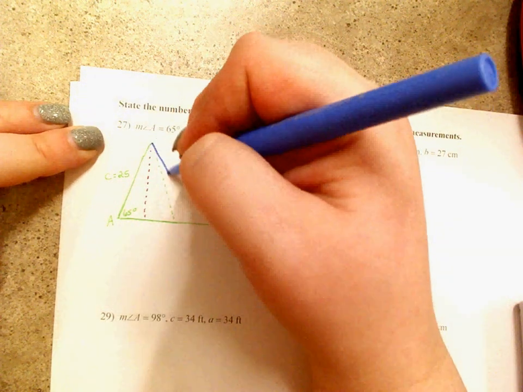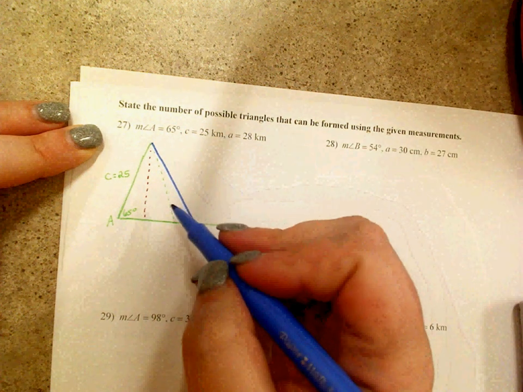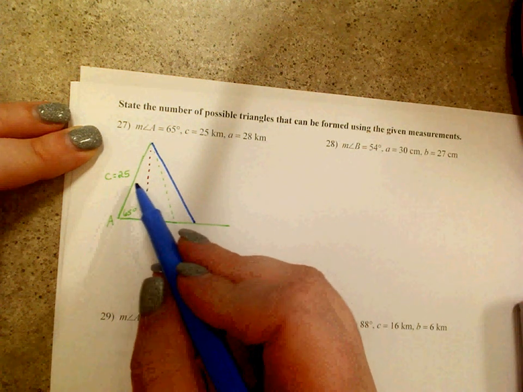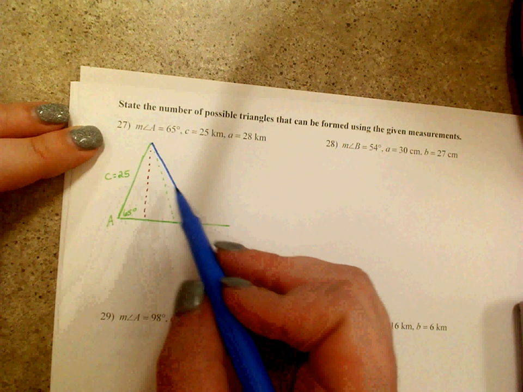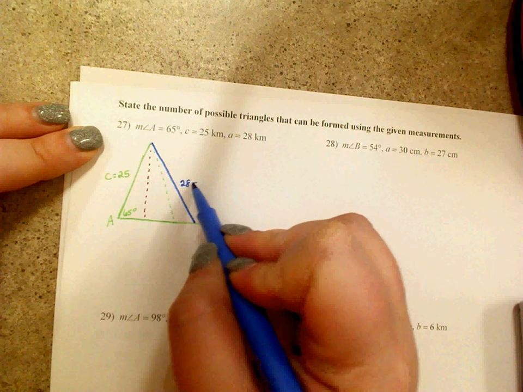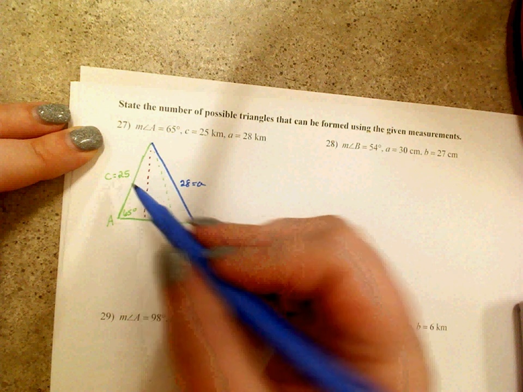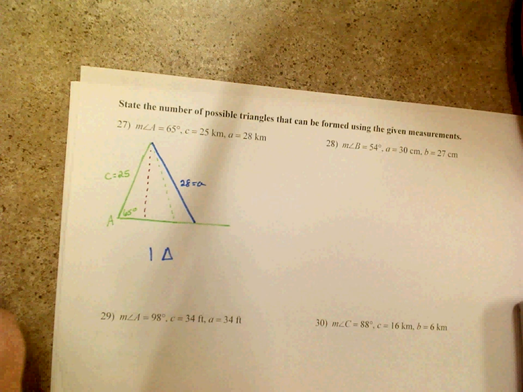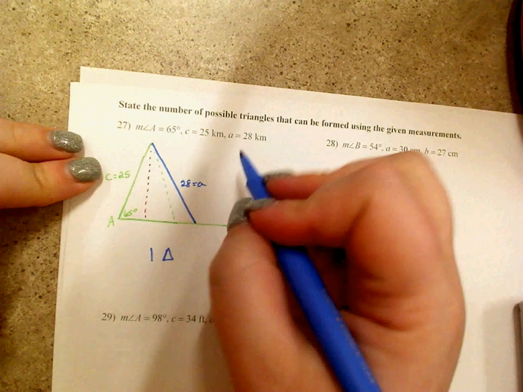That's too long. The only way you can get two triangles is if it's between these two lengths, the height and the side length, but 28 is longer than that length, which means there's only one triangle. I'll put 28 is greater than 25.